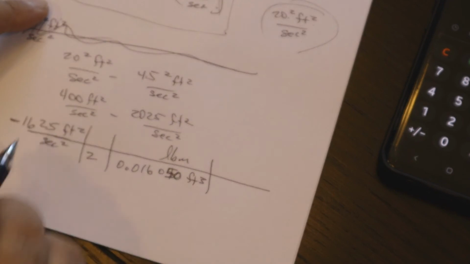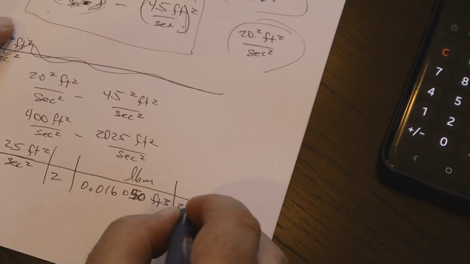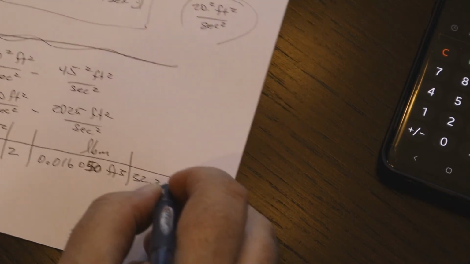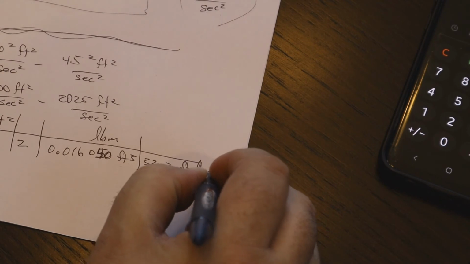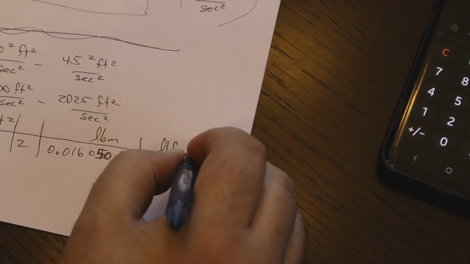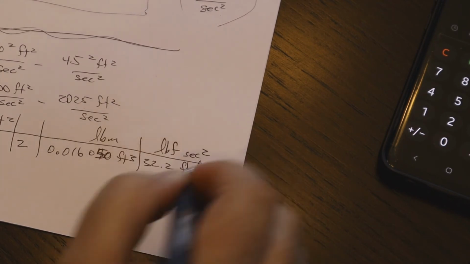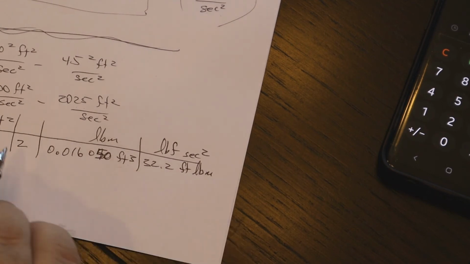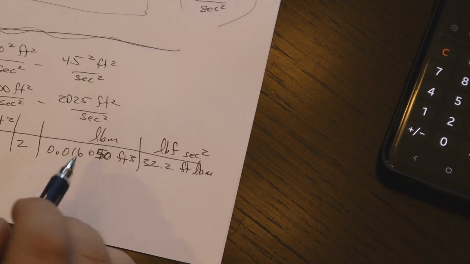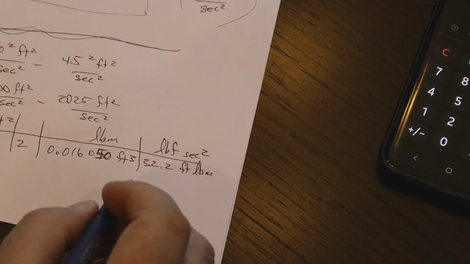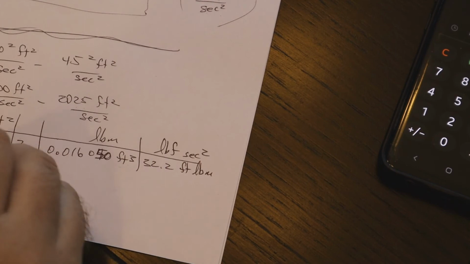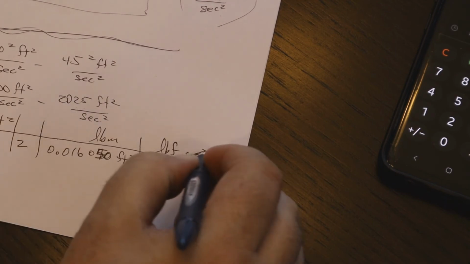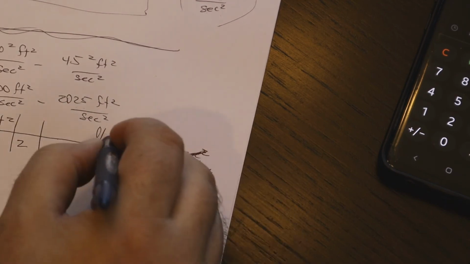All right. Now, G sub C, which is 32.2 foot-pounds mass per pound force second squared. Okay? So this is my ladder problem without any conversions. Let's see what I have that cancels out. I have seconds squared cancel out. Pound mass cancels out.